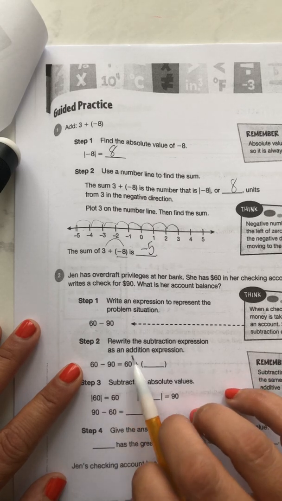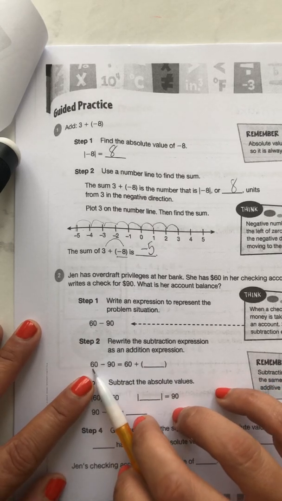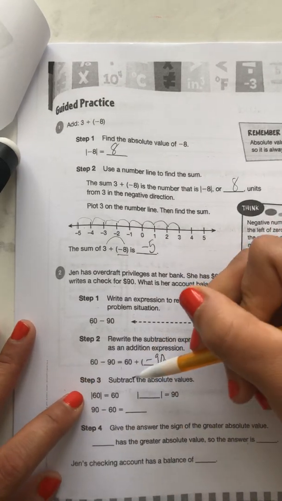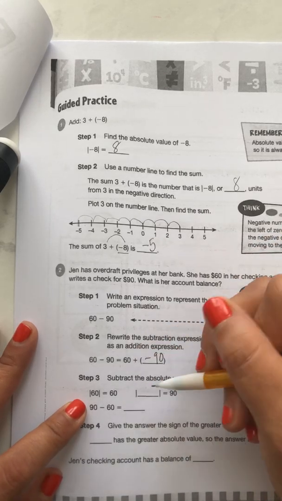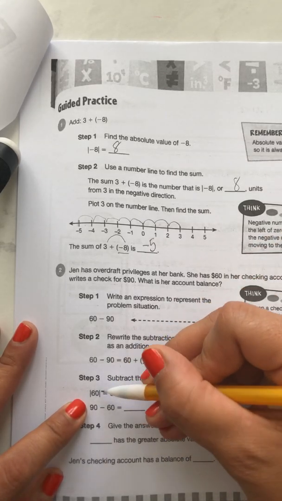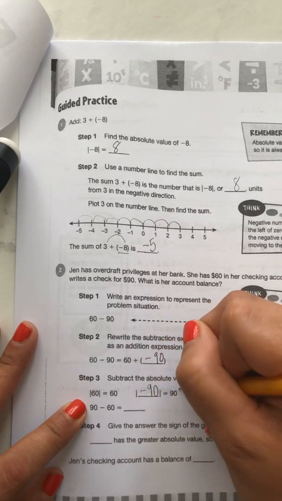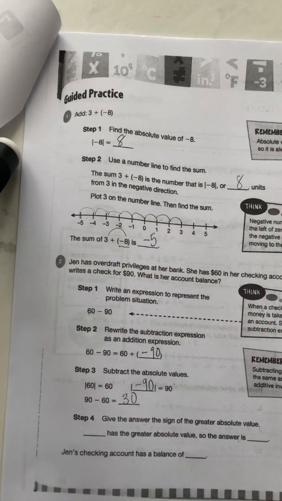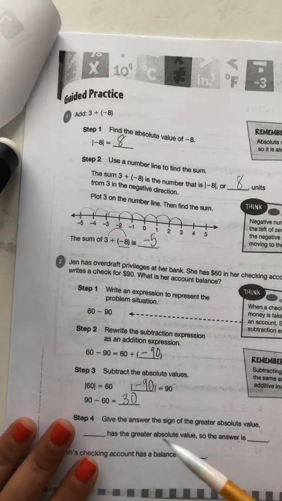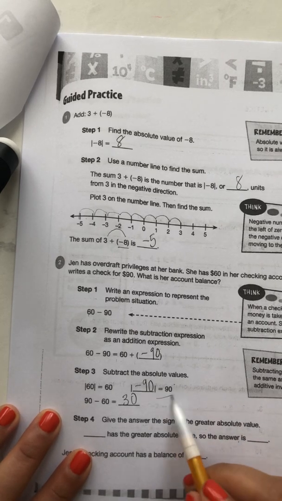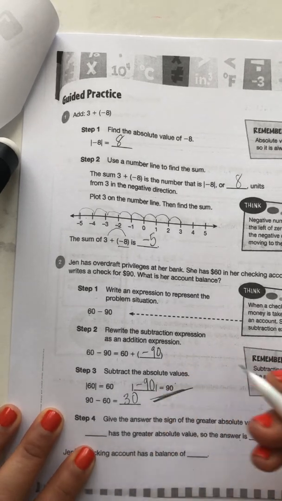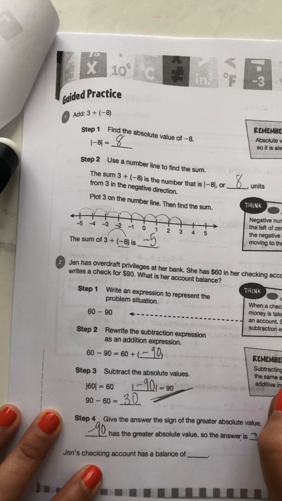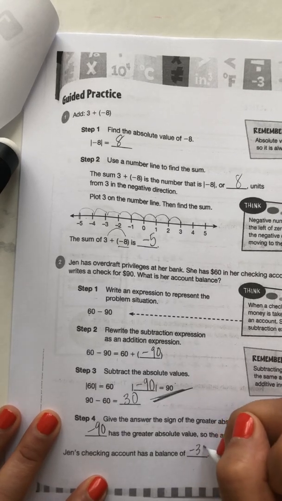So rewrite the subtraction expression as an addition expression. 60 minus 90 is just like saying 60 plus -90. Subtract the absolute values. The absolute value of 60 is 60, and the absolute value of -90 is 90. So 90 minus 60 is 30. But you give the answer the sign of the greater absolute value, and -90 has the greater absolute value. So the answer is -30. So in her checking account, she has -30.